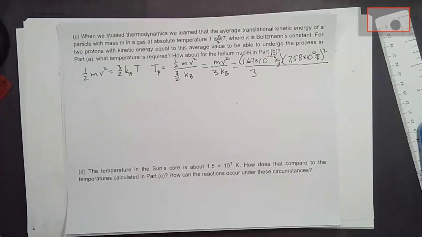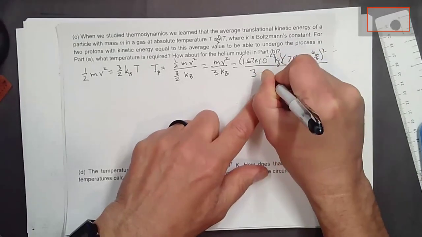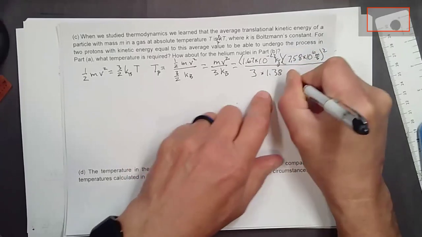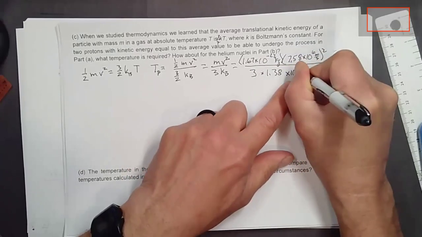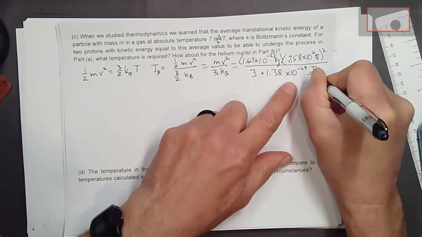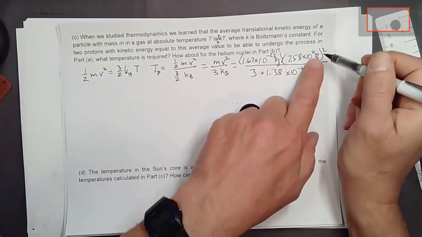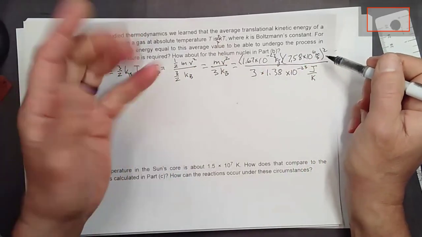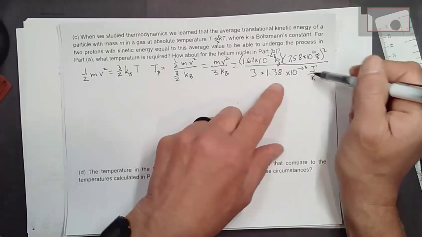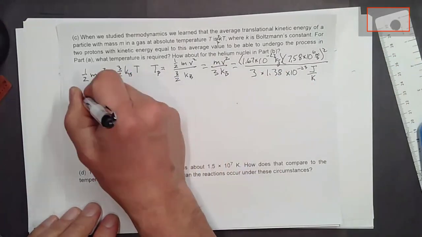Yes. Okay. Joules per Kelvin. Now, we're going to have joules on top. We've got a kilogram, we've got meters squared per second squared. That's a joule. So the joules divide out, and I've got 1 over Kelvin on the bottom, which flips up, and I'll have a temperature in Kelvin.